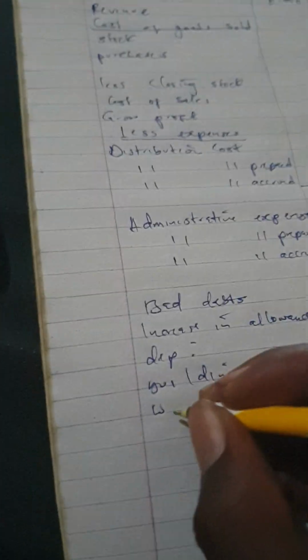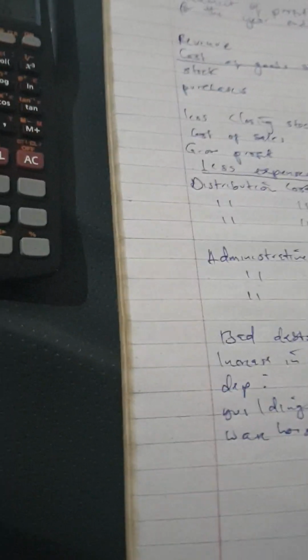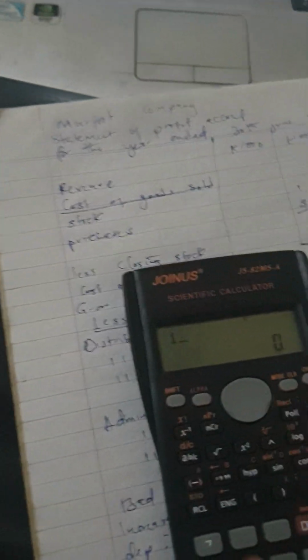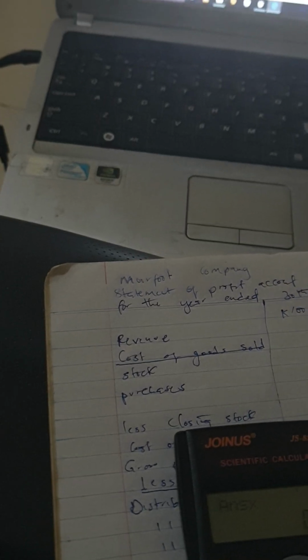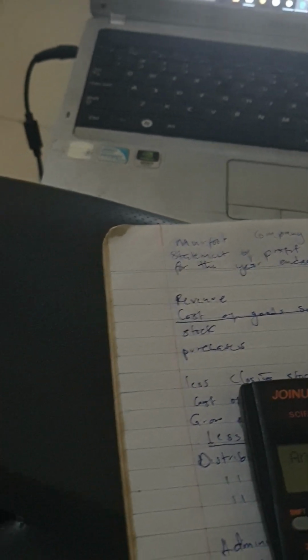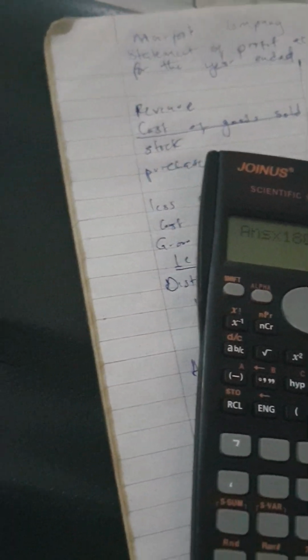What else do we have? Warehouse and equipment. So we'll go back to warehouse and equipment. They're saying the depreciation is 15% per year on cost, so the same applies. 15 divided by 100 gives us that figure, times the value of warehouse and office equipment, which is 1,800. So that figure times 1,800 gives us 270.